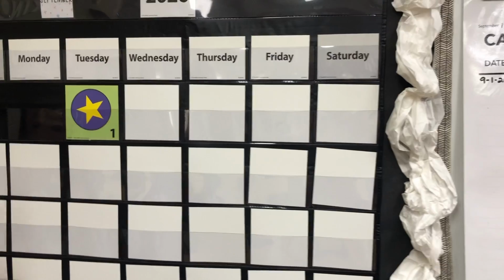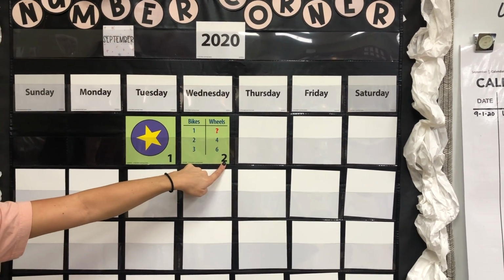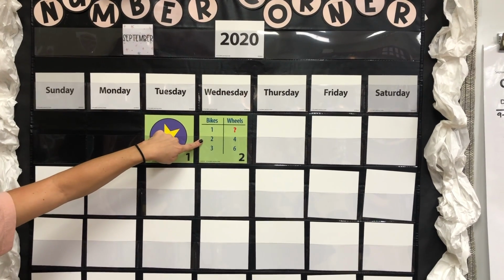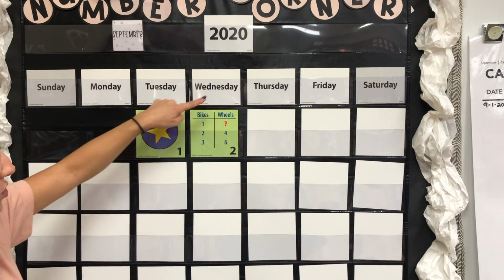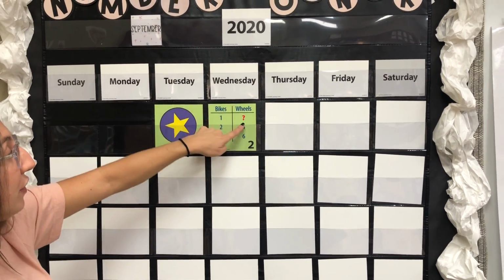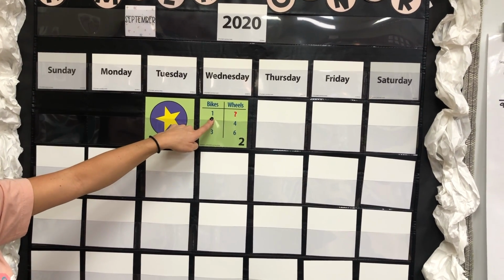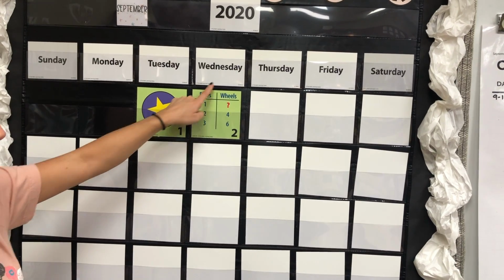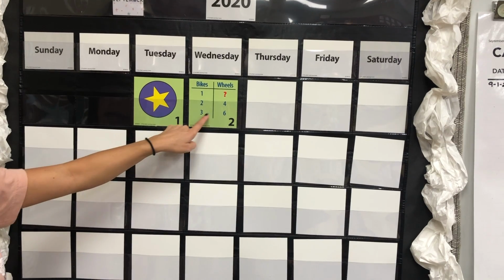Going back to our calendar grid, we're going to flip the next day. Remember, this 2 stands for September 2nd. Now I see something called a T-chart. On one side of my T-chart, it says bikes. On the other side, it says wheels. Bikes, I have 1 bike, 2, and 3. I've got to figure out how many wheels are on one bike. Well, I know based off my prior knowledge that a bike has 2 wheels. So 1 bike has 2 wheels, 2 bikes has 4 wheels, and 3 bikes has 6 wheels.